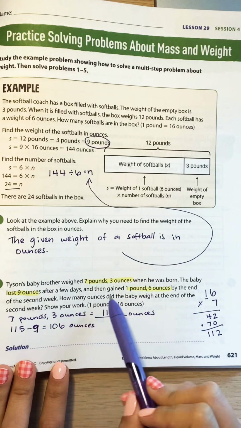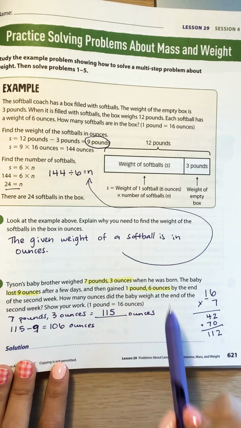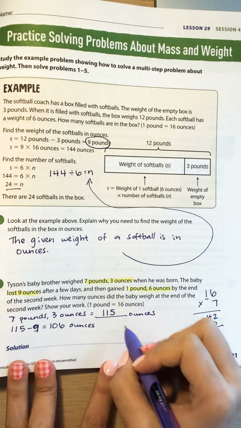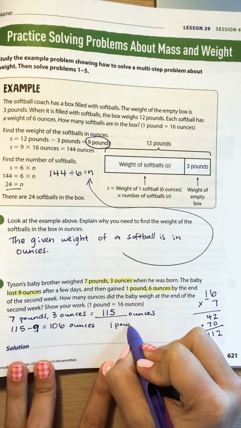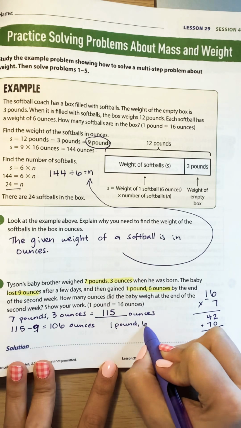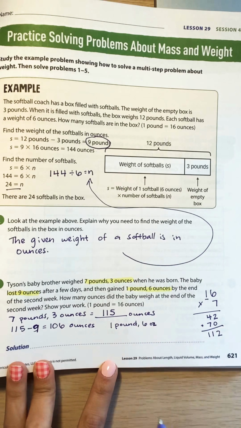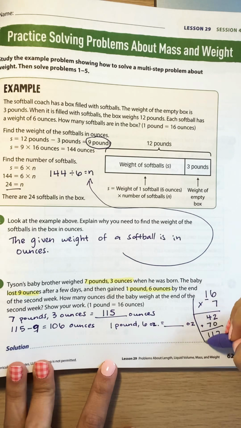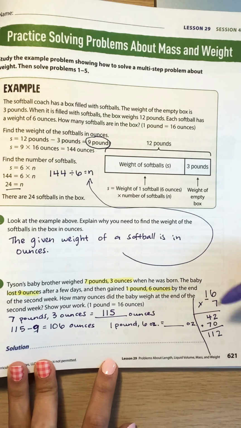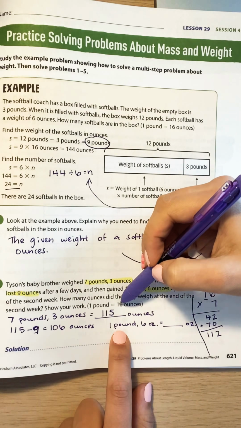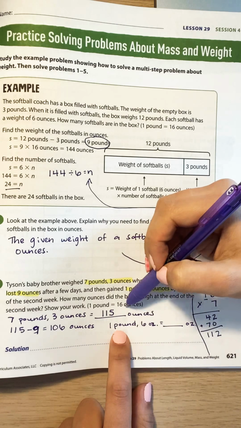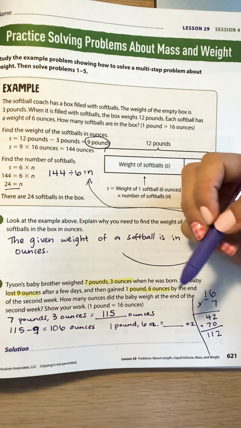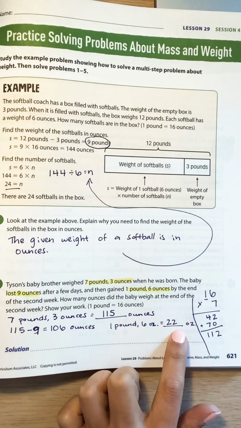Okay, and then it gained 1 pound 6 ounces. So we want to add 1 pound 6 ounces to that. So go over here. They don't give you enough space on this one. 1 pound 6 OZ for ounces. That's how many ounces? Okay, so 1 pound is 16 ounces. I know that. Plus my 6 ounces. So 16 plus 6. 16, 17, 18, 19, 20, 21, 22. So the baby gained 22 ounces.